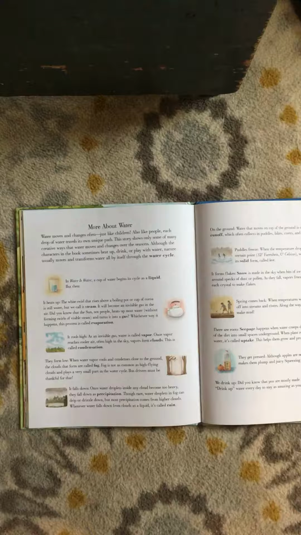It falls down. Once water droplets inside any cloud become too heavy, they fall down as precipitation. Though rare, water droplets in fog can drip or drizzle down, but most precipitation comes from higher clouds. Whenever water falls from clouds as a liquid, it's called rain. On the ground, water that moves on top of the ground is called runoff, which often collects in puddles, lakes, rivers, and oceans. Puddles freeze.